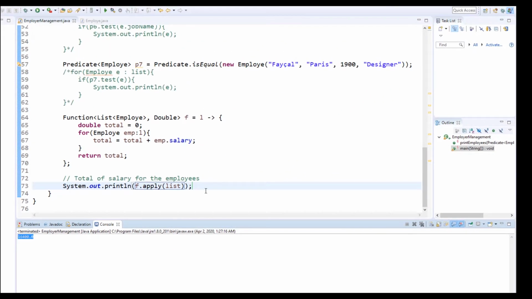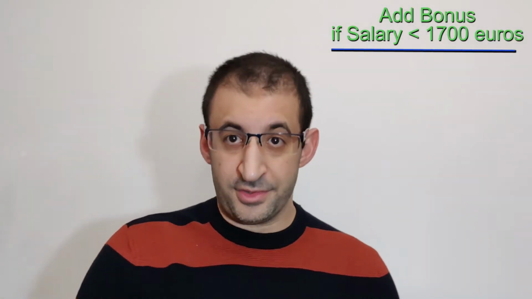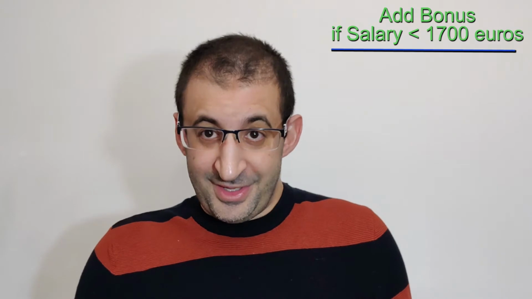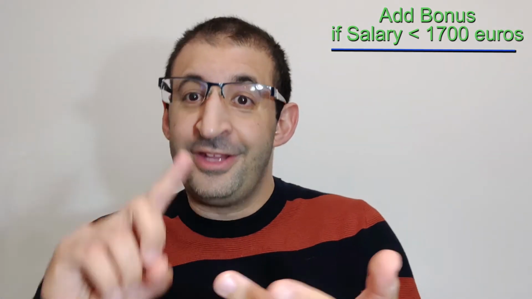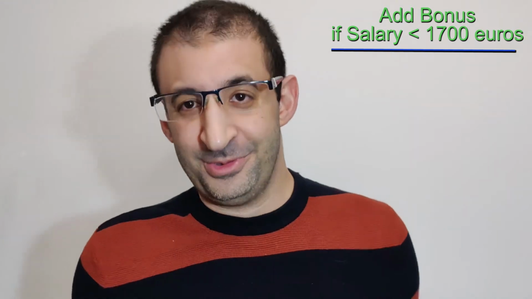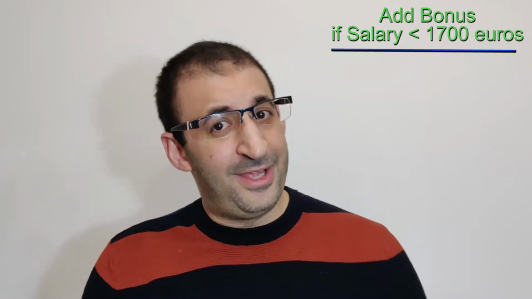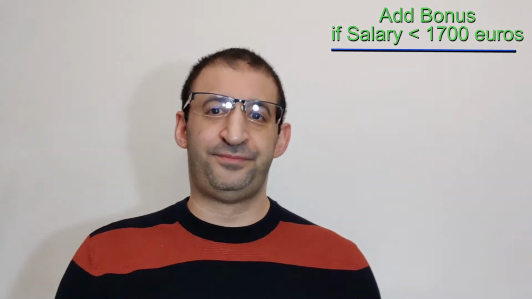Let's continue now. I want to add a bonus for the employees that have salaries less than 1,700 euros. Here is my requirement. To achieve this, I will use predicate and function, to show you both of these predefined function interfaces in the same example. After this, you can continue and make more advanced examples, inshallah.